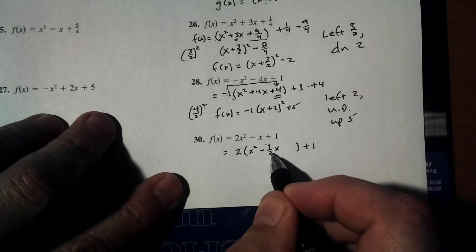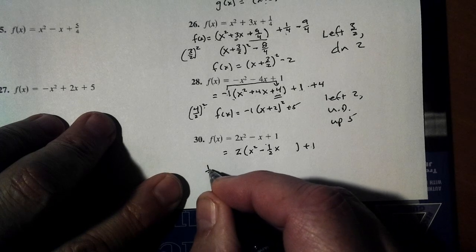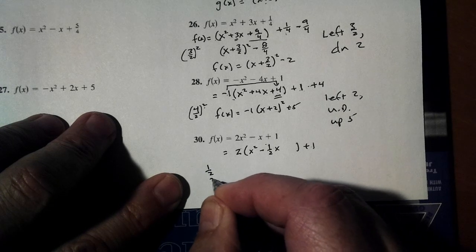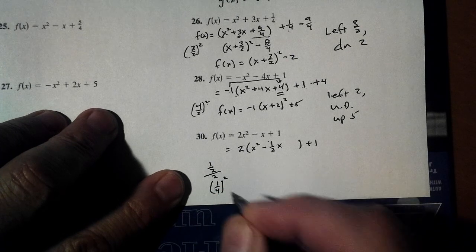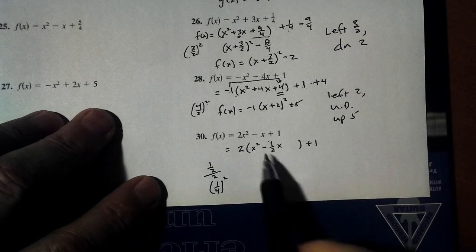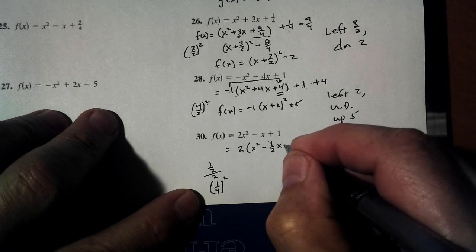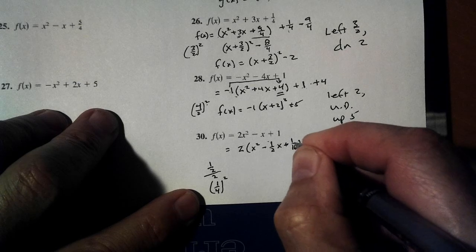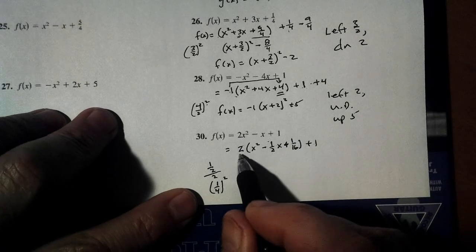I need half of 1/2. 1/2 divided by 2 is 1/4, and I need that squared. Half of this term is 1/4, squared is 1/16. And this will always go in as a plus here. Now, what did I really just do?